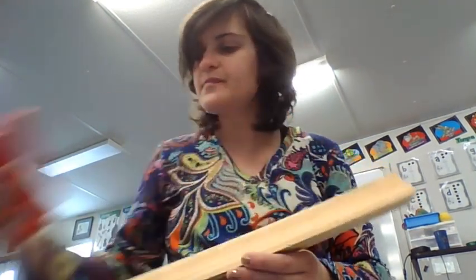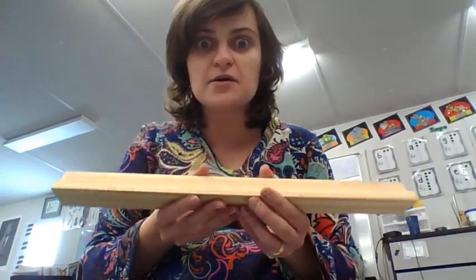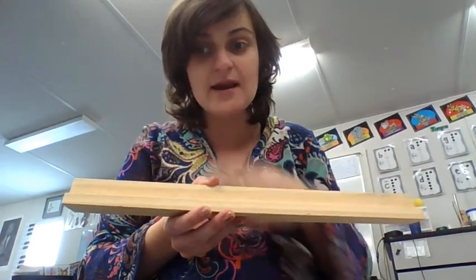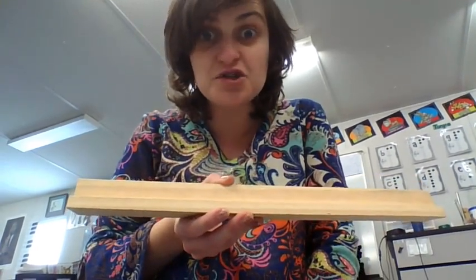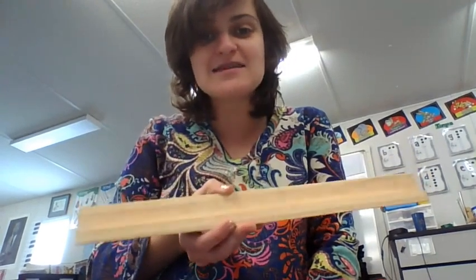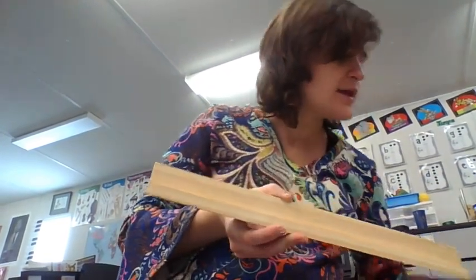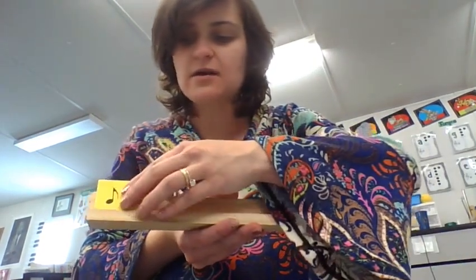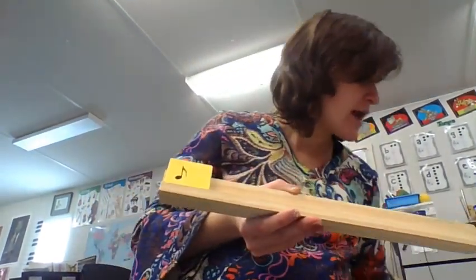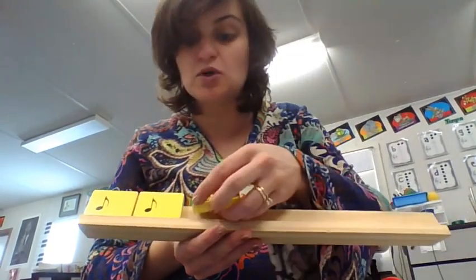Okay, now moving on, I have eighth notes. Now these are going to take a little longer to put on. So remember, there should be 8 eighth notes in a measure of 4/4. Now the eighth notes are yellow. And that's so that you have a word that has two syllables.